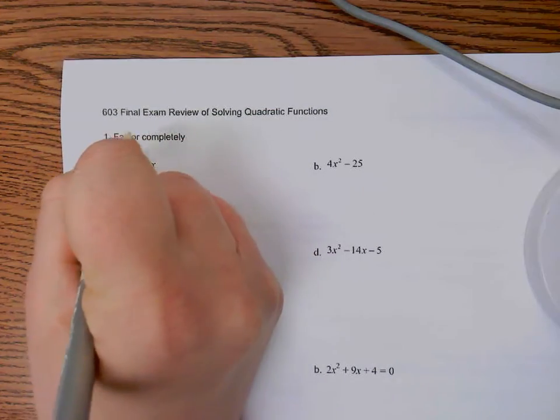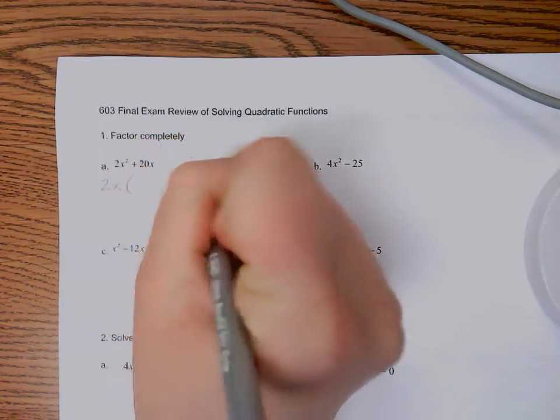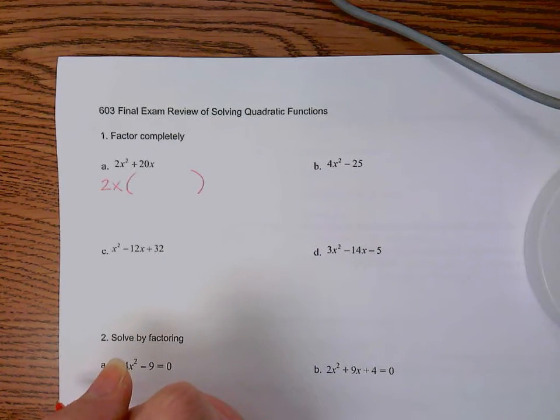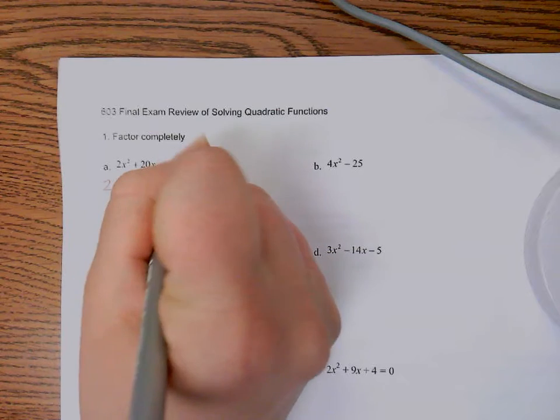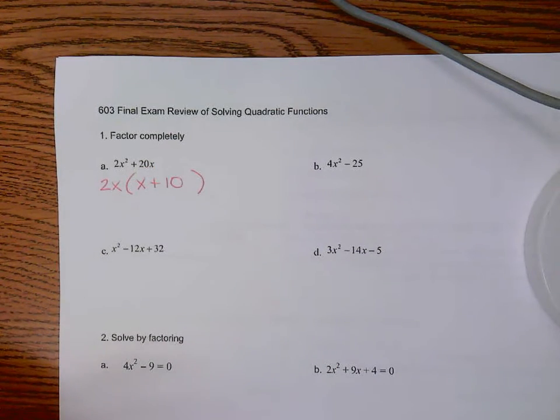So in number 1, you're going to pull out a 2x, and you're going to write what you have left after you divide each of those terms by 2x. So I would have x plus 10 left, and that's as far as I can go.